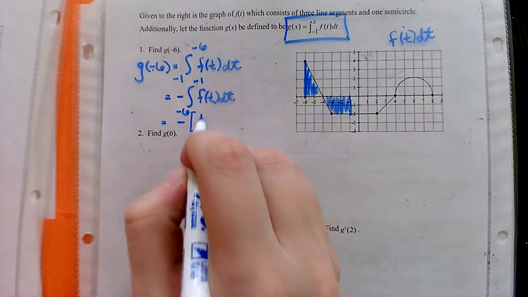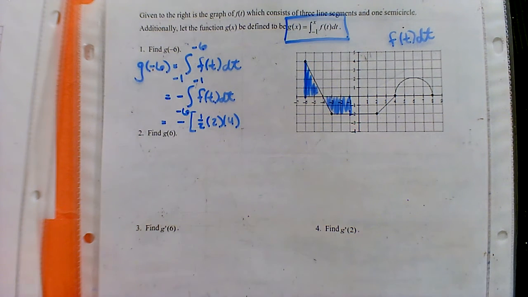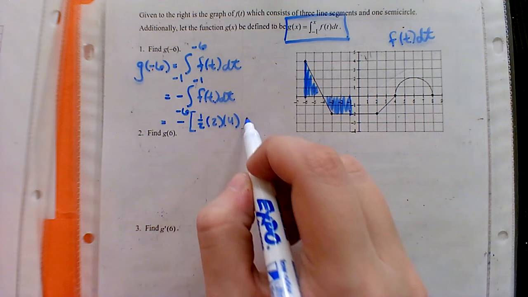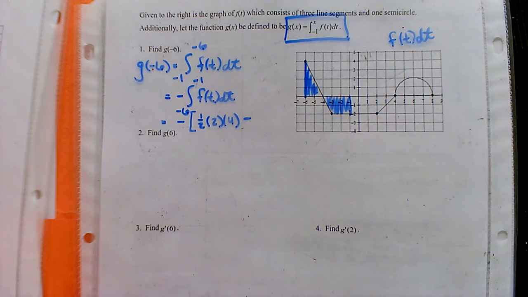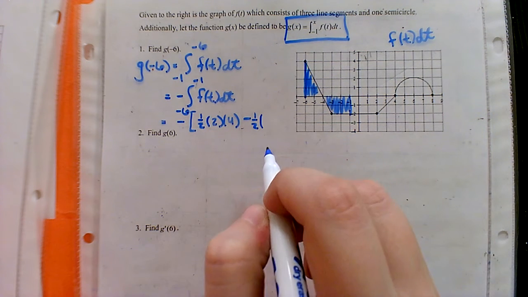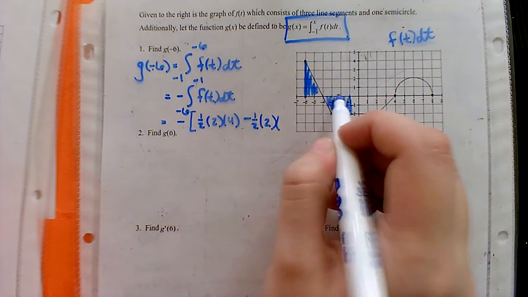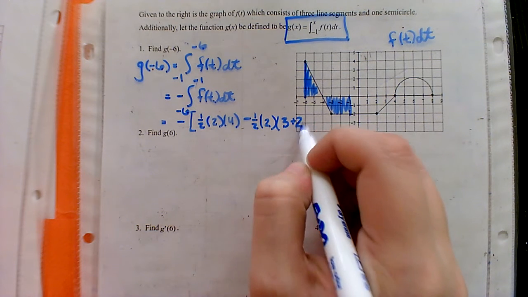All right, so the triangle, 1/2 base times height. And then since the trapezoid is below the x-axis, this is a negative area, so we'll subtract that value. We have 1/2. The height is 2. Sum of the bases, 3 plus 2.